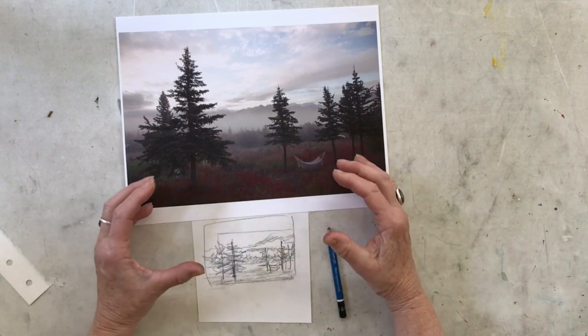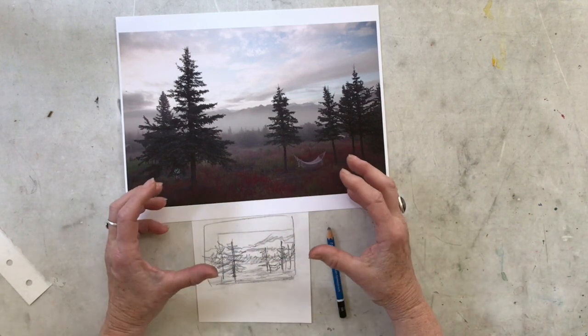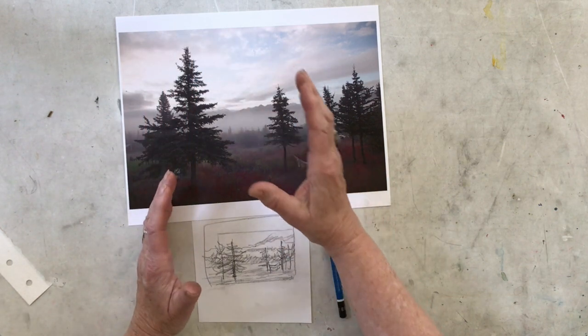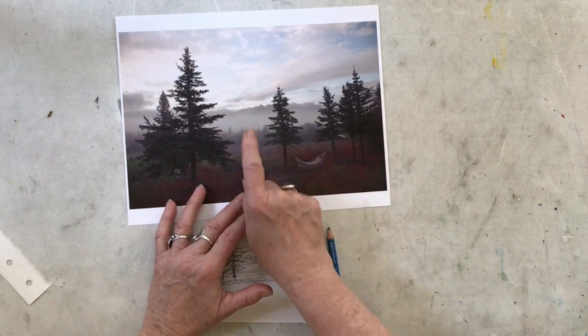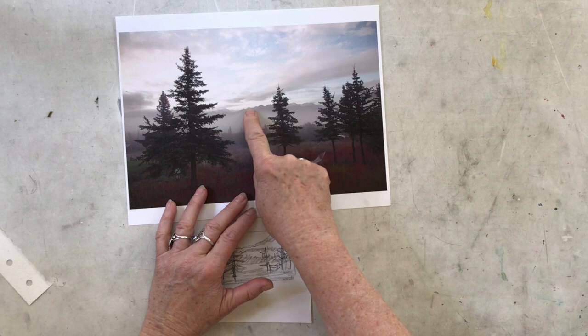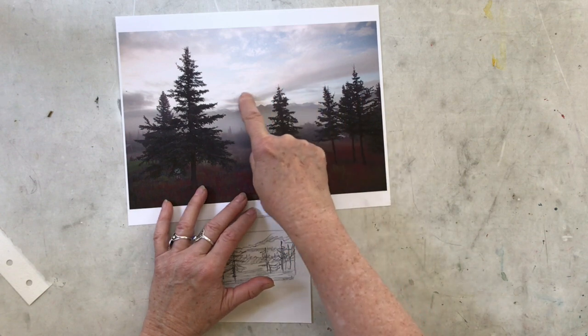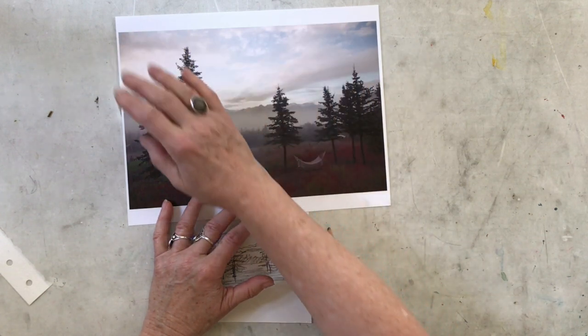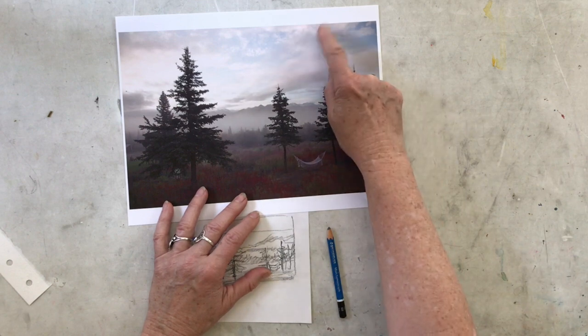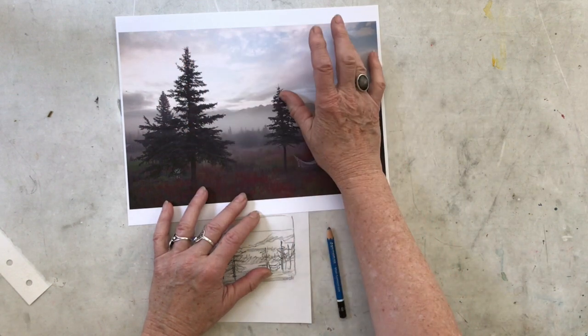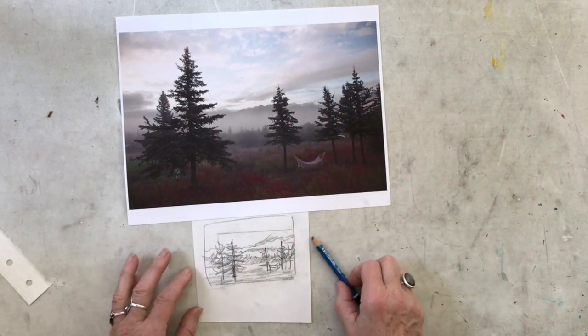I think it needs to be played a little more and maybe not be quite so dark, but I do like the darkness of these trees coming up in here. I might also consider making the mountains in the background come up even just a little higher, and in the original photograph these clouds had a little more color in them. So those were something that could be done.